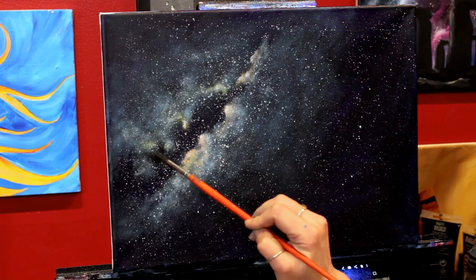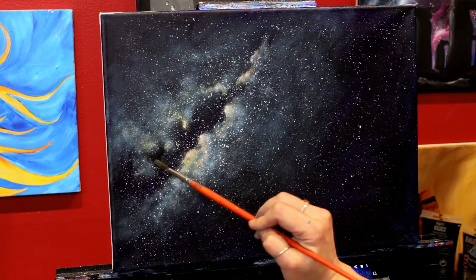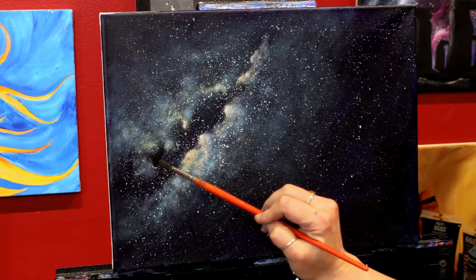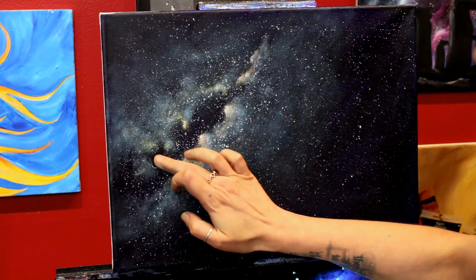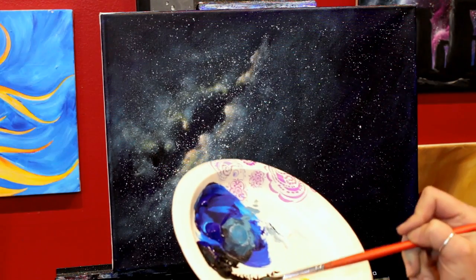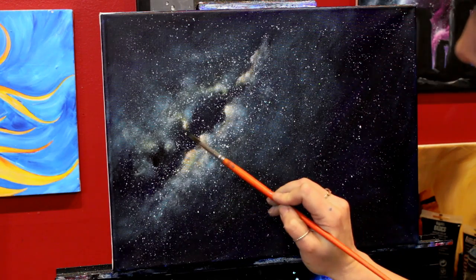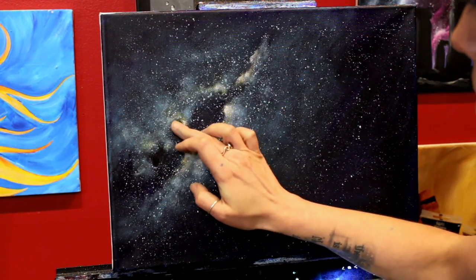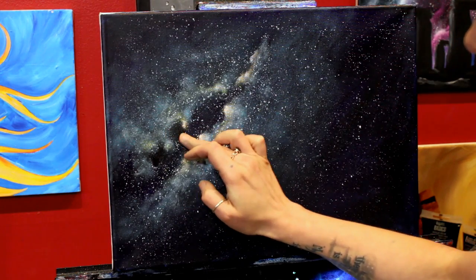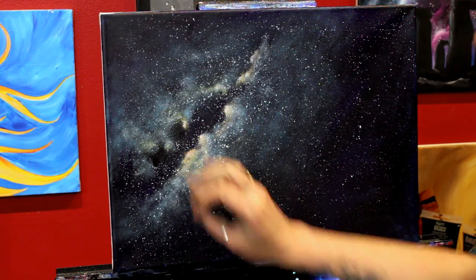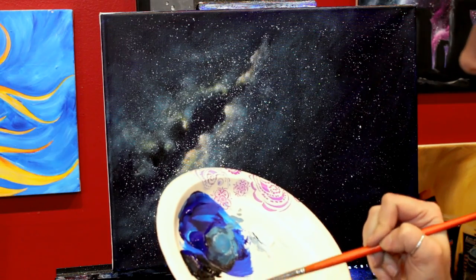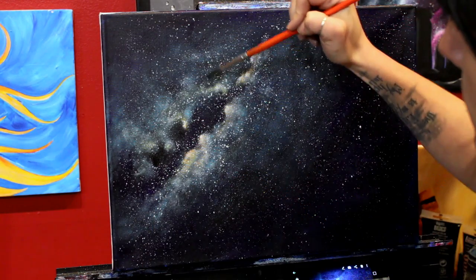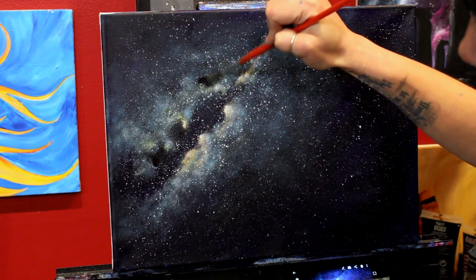And just completely obliterate the stars there. Smear over top of that color, and that helps push it deeper. We'll do a little bit right in here.